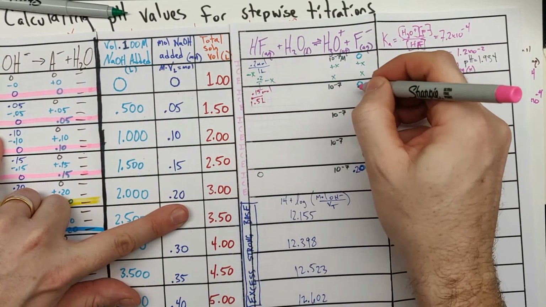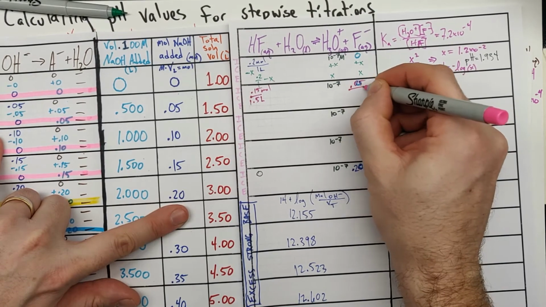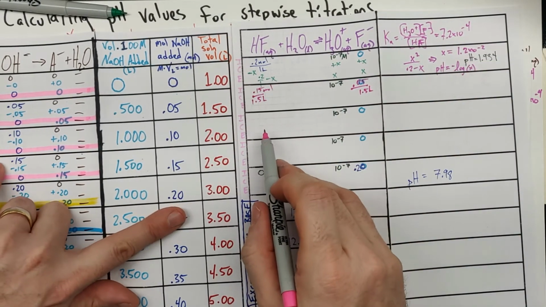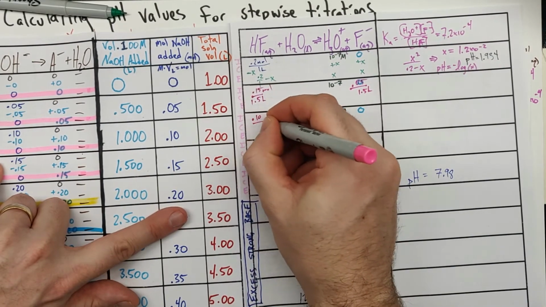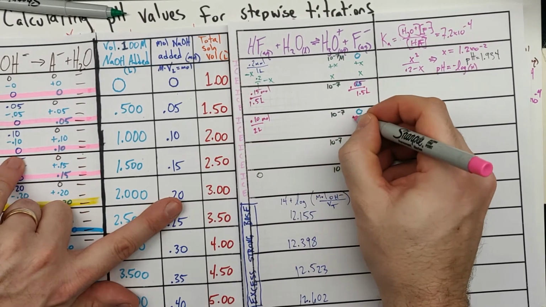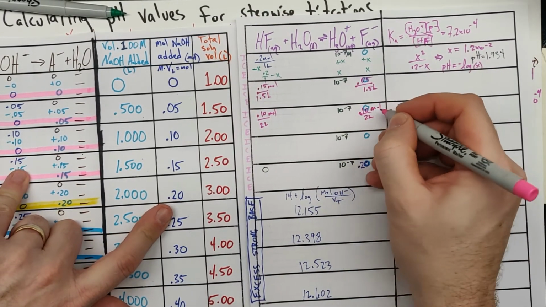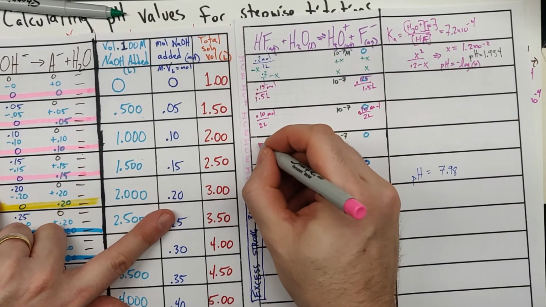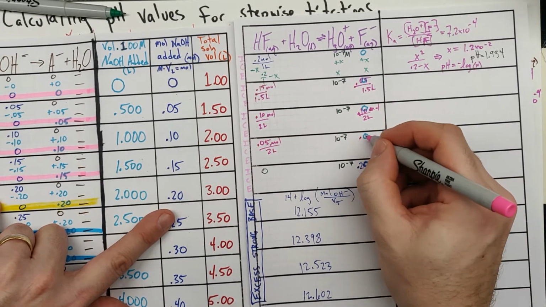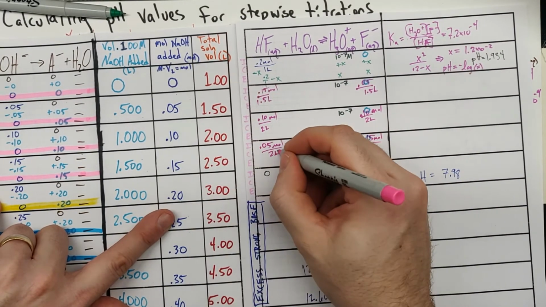And then we've got 0.05 for our fluoride over 1.5 liters. And then just to fill these in real quickly, I've got 0.10 over 2 liters, that's moles, and 0.10 over 2 liters, that's moles, and then 0.05 moles over 2 liters, and 0.15 moles, 2.5 liters.